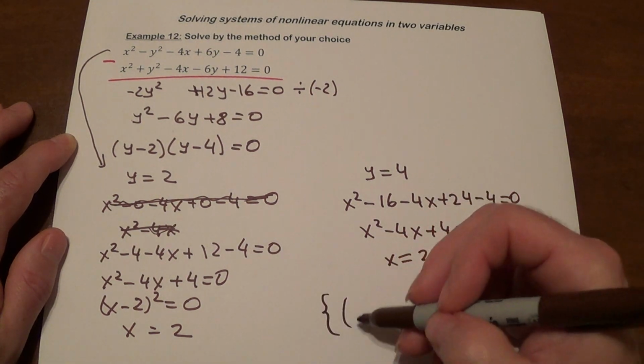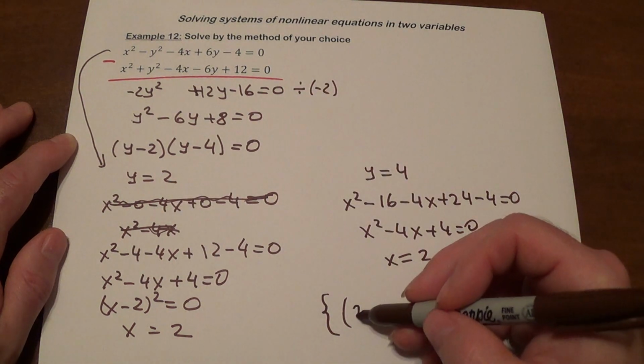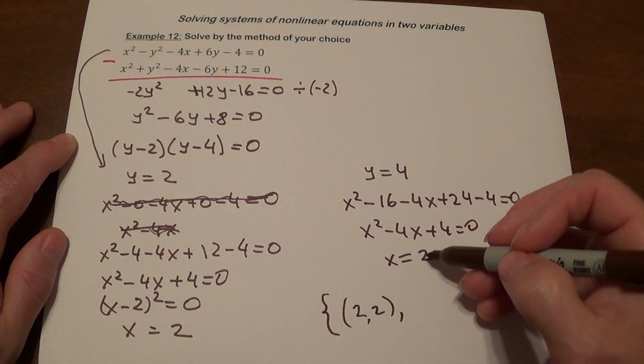So what do we have now? We have 2, 2, and we have 2, 4.